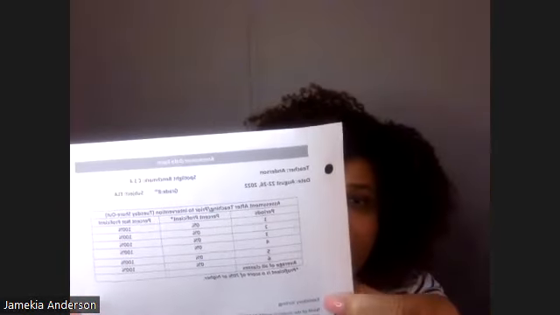So over here on this page, our standard was 1.4, right? And I put the spotlighted benchmark, which dealt with expository writing. And then I just wrote me a little something down. As y'all can see, none of my students was proficient in writing. None of them.